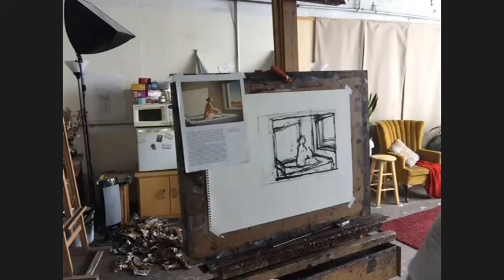In other words, not having the interiors in front of me to work from. Maybe you could speak about how to develop the interiors when you don't have them in front of you.